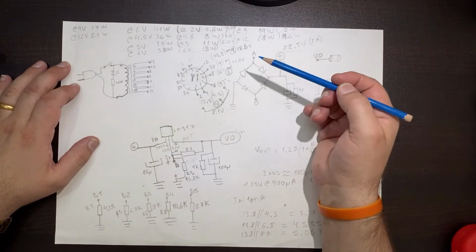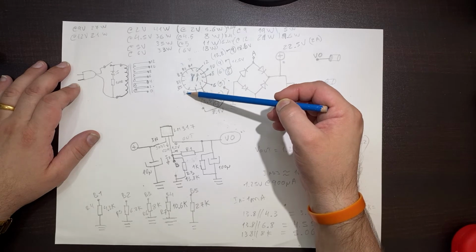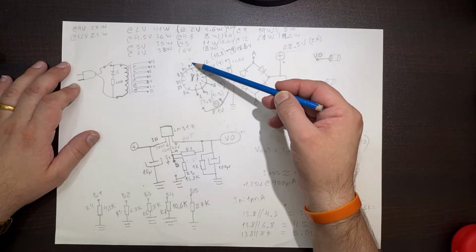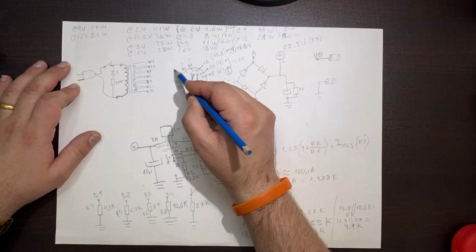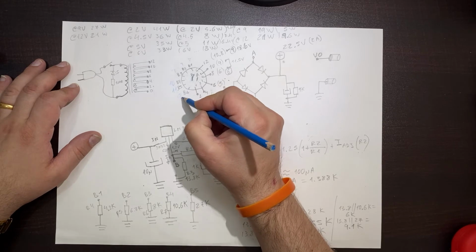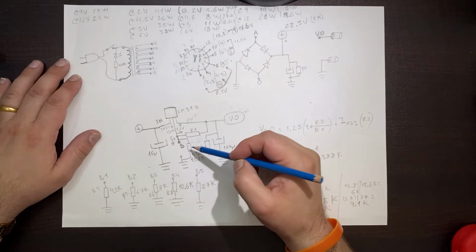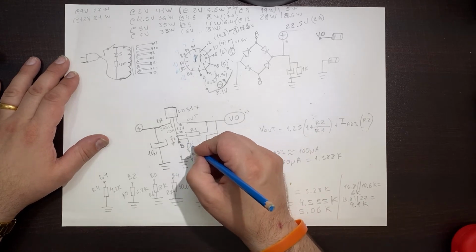So just to recap, instead of B, it's 7, 8, 9, 10, 11, 12. So I use this resistor to set the 18 volts. Actually, it's a trim pot now.